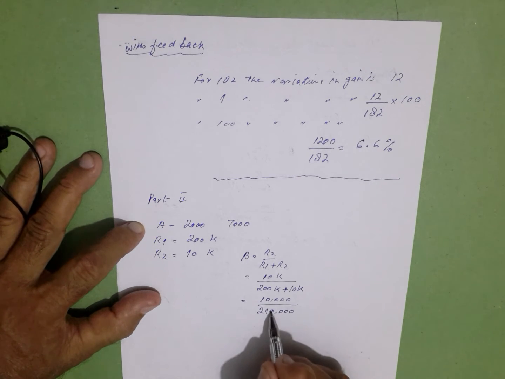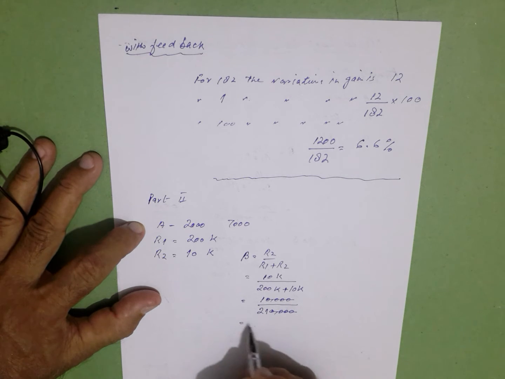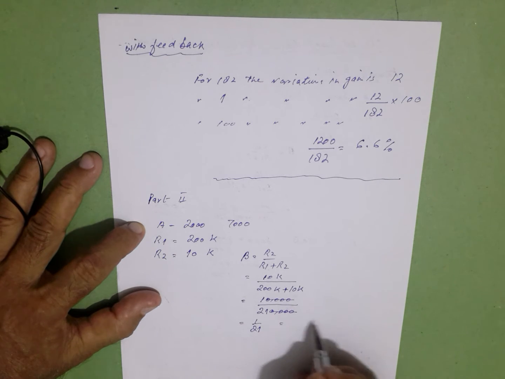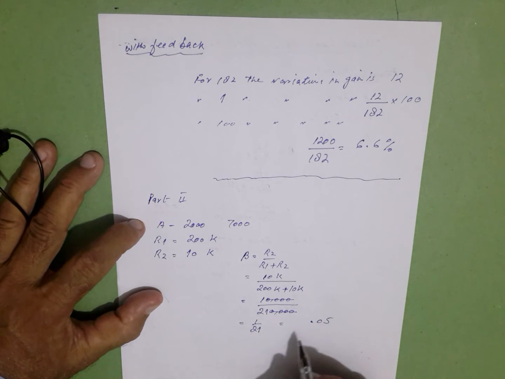Now these 4 zeros cancel with this, and we are left with 1 over 21, which is nothing but 0.05.